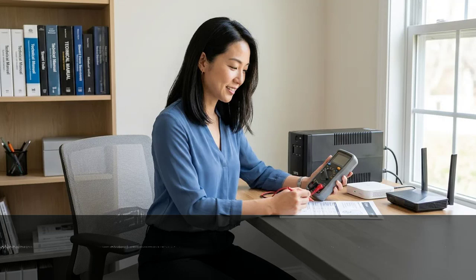First, let's talk about what you'll need to gather. On the measurement side, you'll want an AC power meter. Something like a kilowatt electricity usage monitor works perfectly for measuring real-time wattage draw.